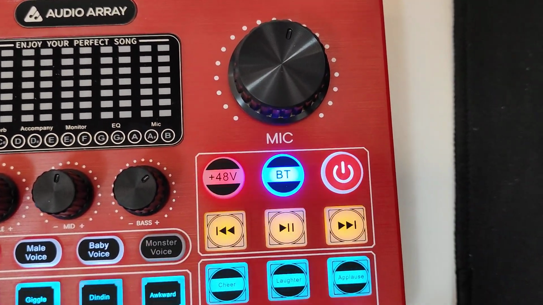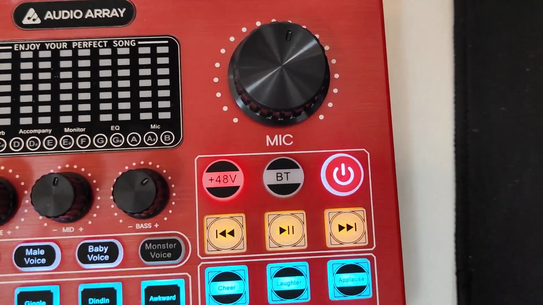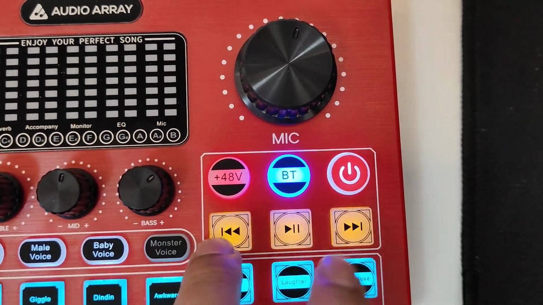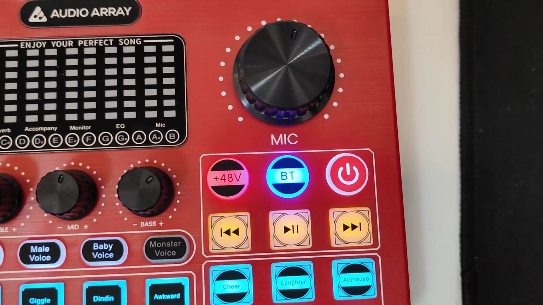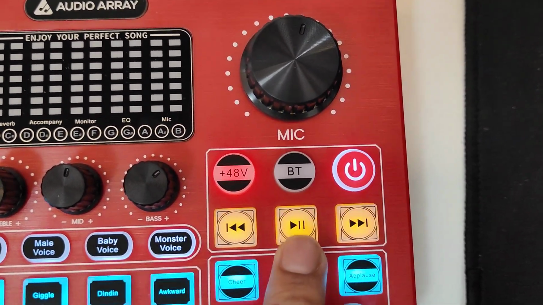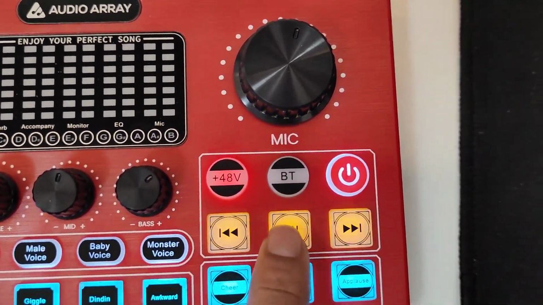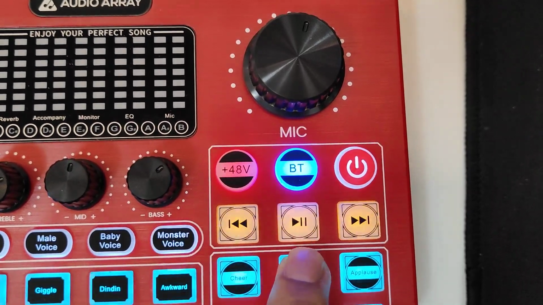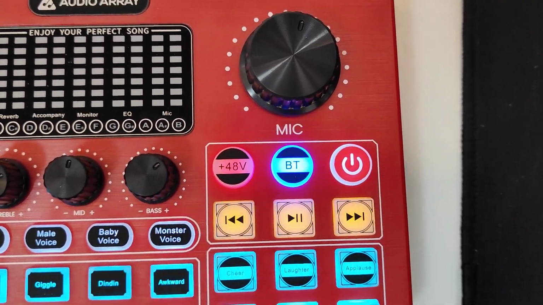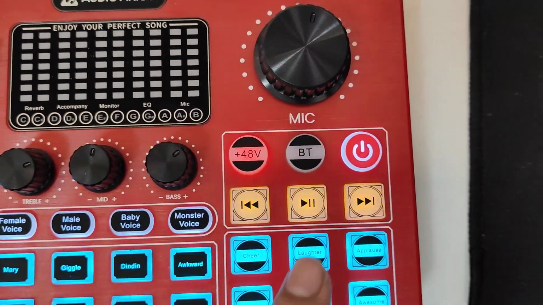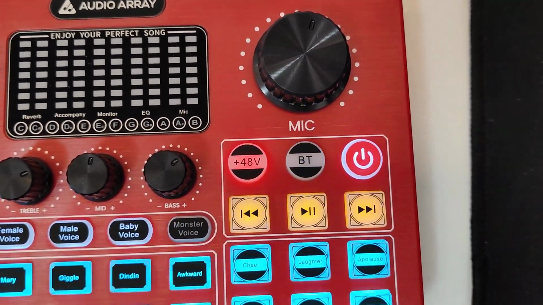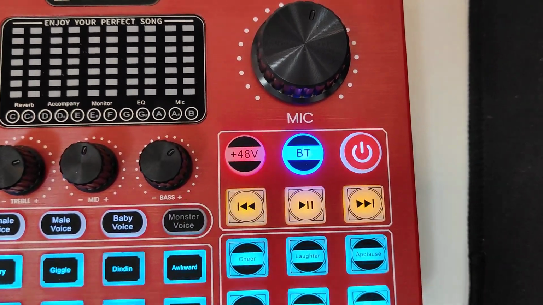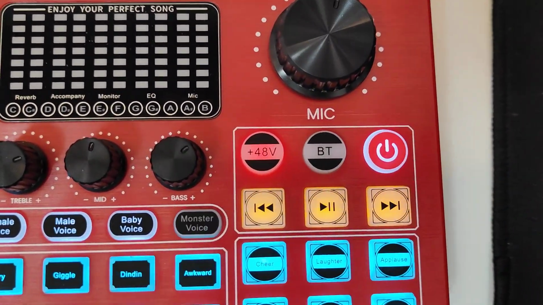Just beside that, there is the on off button. So we have play, pause, forward and back buttons. Whatever music you're playing using Bluetooth, you can control it here. If you have connected your phone to the device, you can control your phone using these switches. You can play, pause any music, or forward it, or select any other track with these buttons.